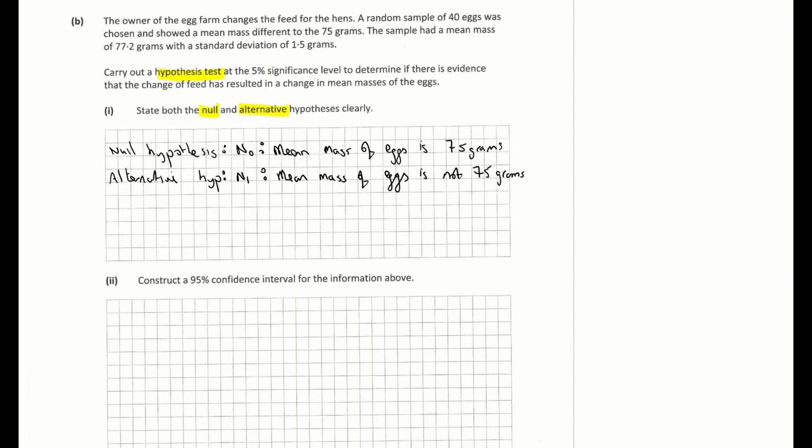Part 2, construct a 95% confidence interval for the information above. So basically what we're doing here is we're finding our confidence interval of the mean. So I'm just going to write that down, confidence interval of the mean. And the formula for our confidence interval of the mean is by taking the sample mean, and then I'm going to add on and subtract 1.96 times my standard deviation divided by the square root of the number of eggs.